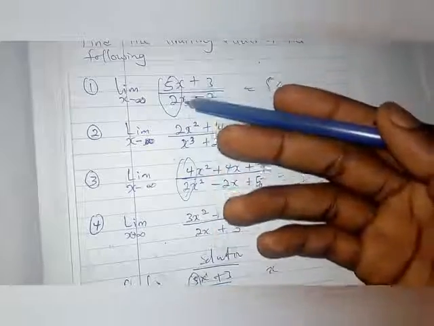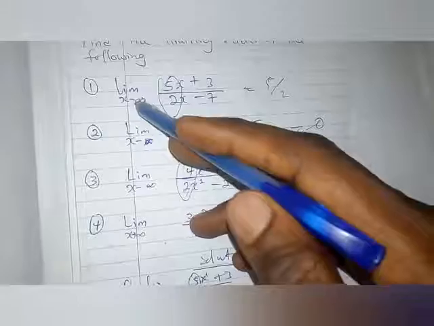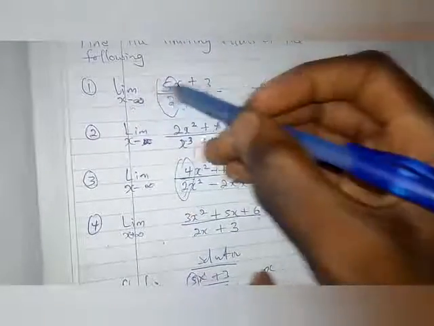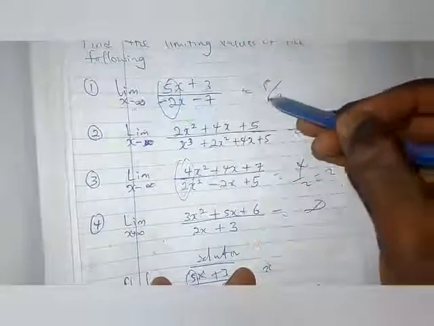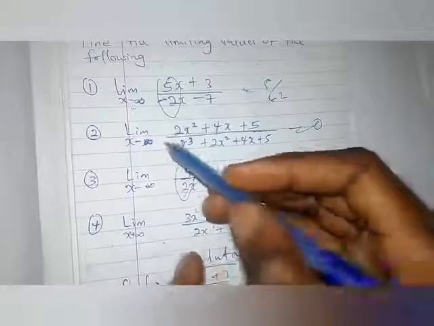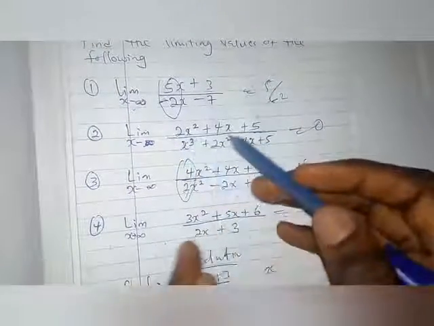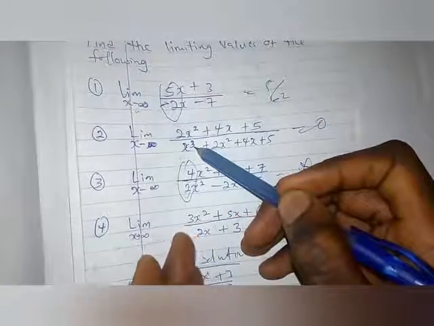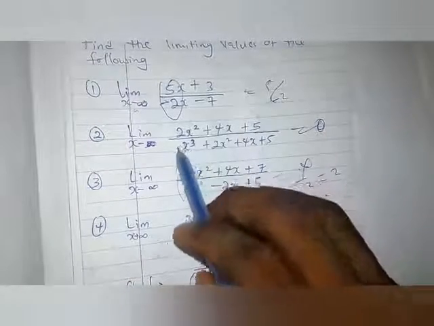Whenever the function has the same highest degree and you are asked to find the limit, you take the coefficients. If there is a minus here, the minus 2 will be here. Let's assume there's a minus here, we pick it together with the minus. So here nothing is concerned with the minus or the plus, because when we have the highest degree in the denominator, you have a 0.